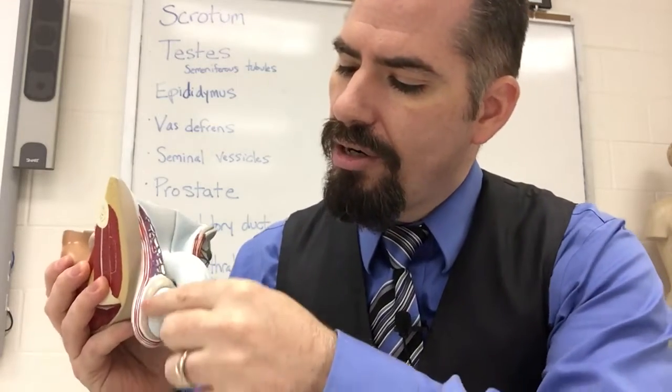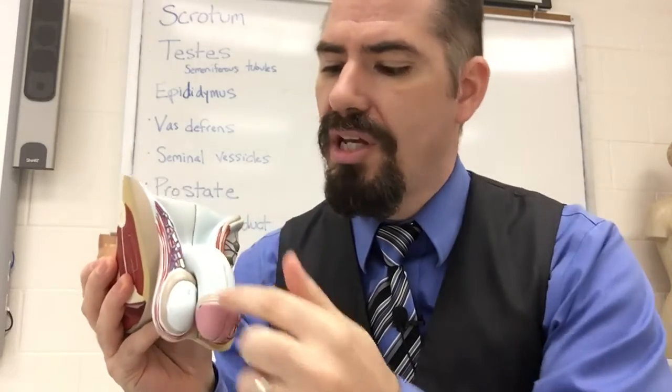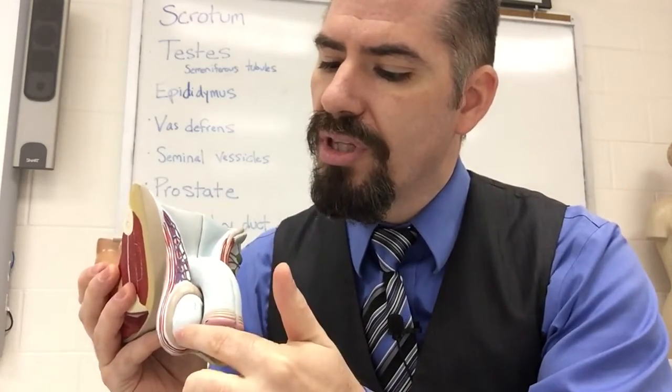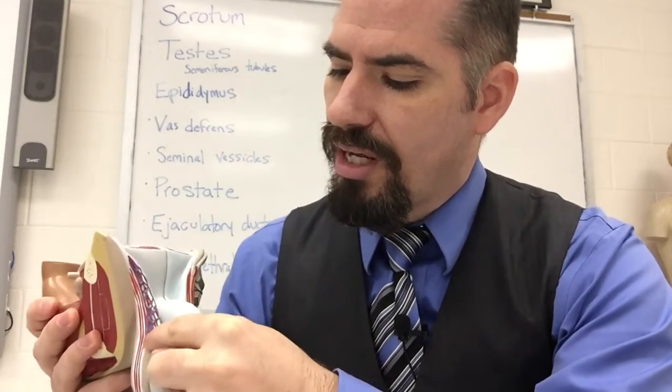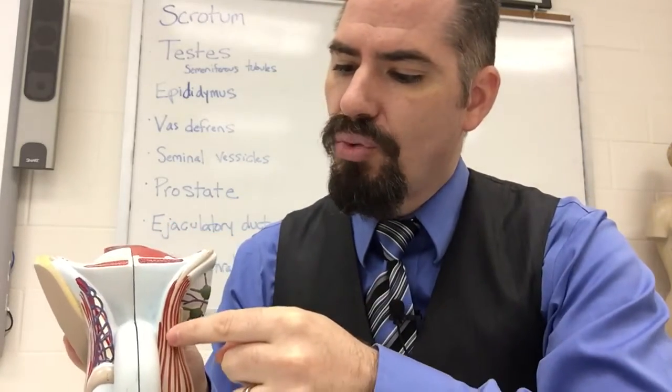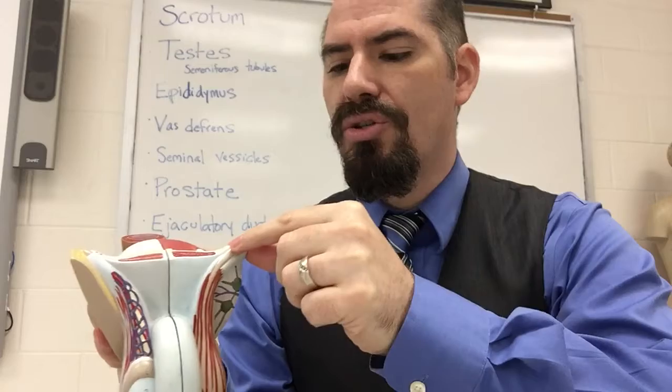And then here on top, this is called the epididymis. So if sperm are produced within the testes, they're then pushed into the epididymis, where they stay for a while until called upon. Attached to the epididymis, you then have this passageway, you can see it best here, called the vas deferens. The vas deferens is what carries the sperm up into the pelvic cavity.